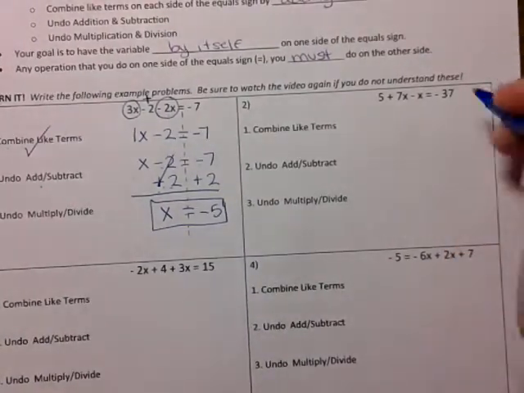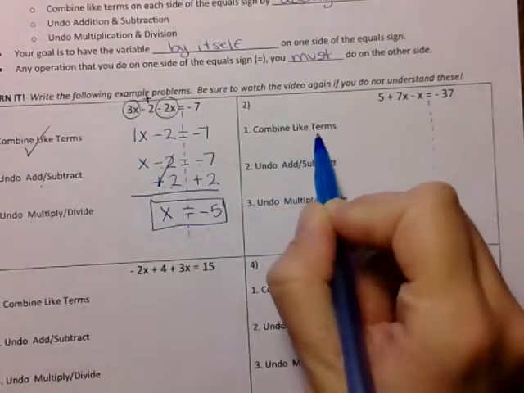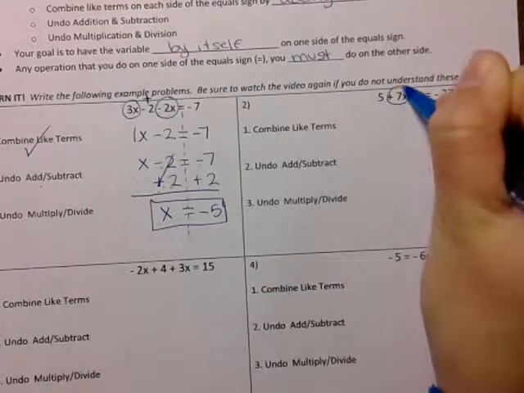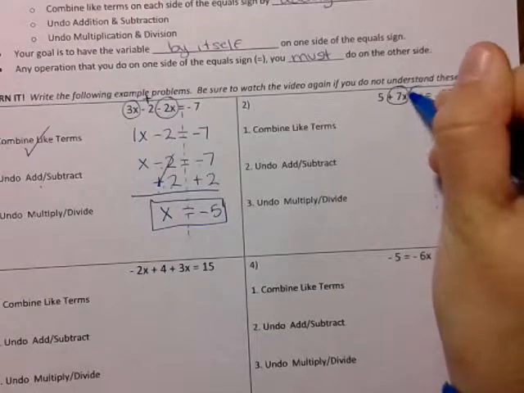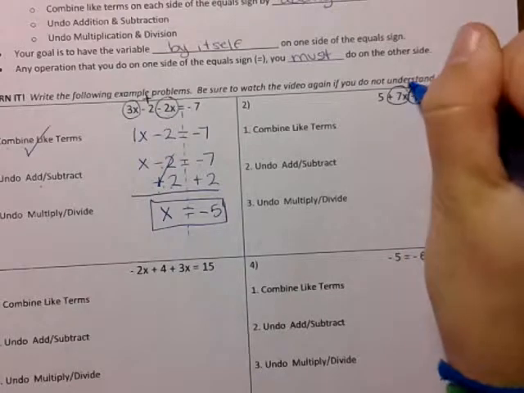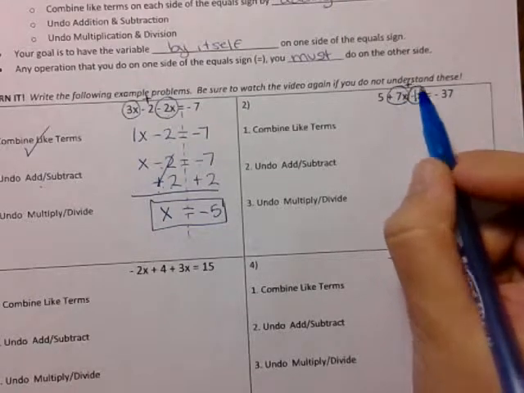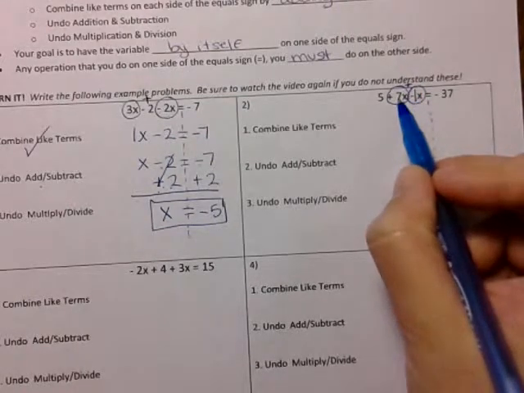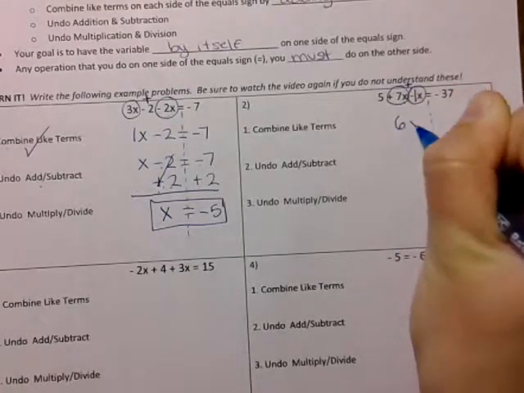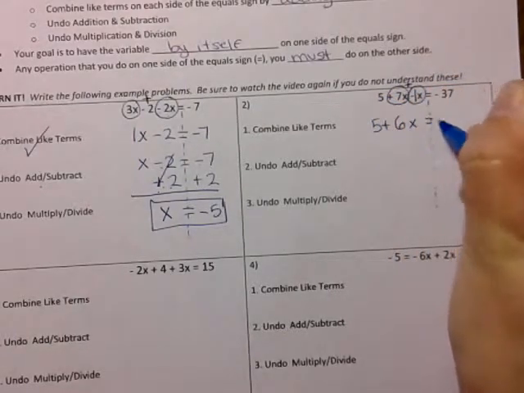Let's look at the next example. Again, first thing I'm going to do is draw a dotted line down from my equal sign. Next, I'm going to combine like terms. The like terms that I have on my left side are positive 7x, remember the sign in front comes with it, and negative 1x. There's an invisible 1 in front of the x. So I'm going to add these together, combine like terms. 7x plus a negative 1x. Add the coefficients. 7 plus negative 1 gives me positive 6x. Then I bring down my 5 plus equals negative 37.